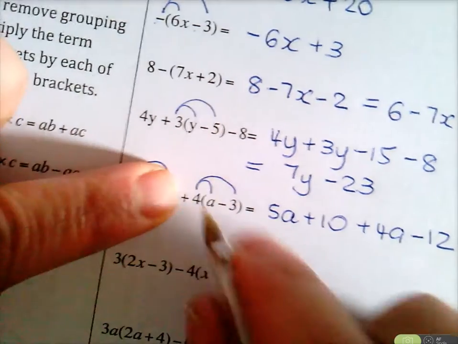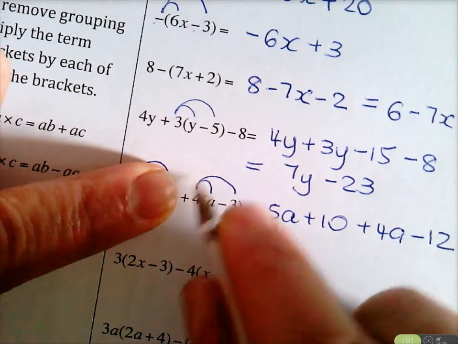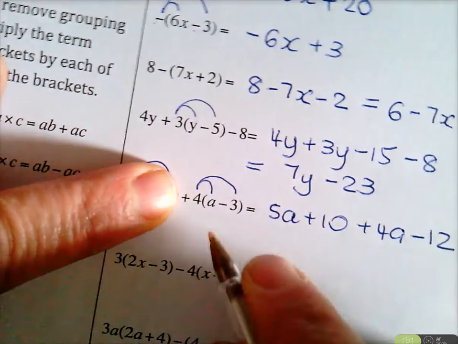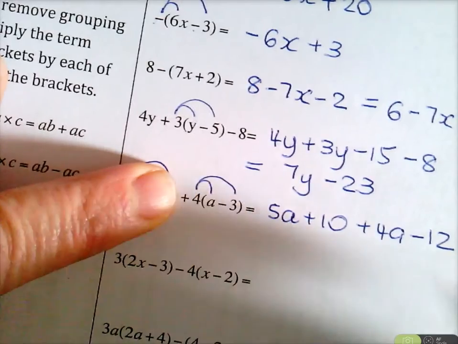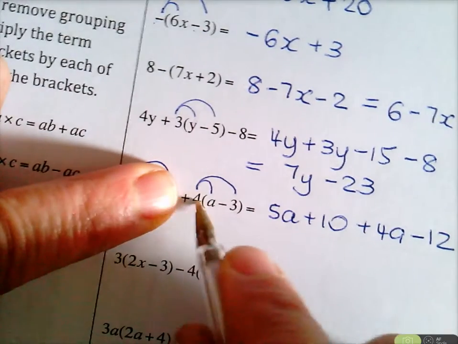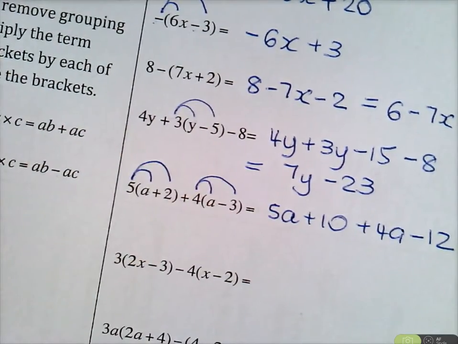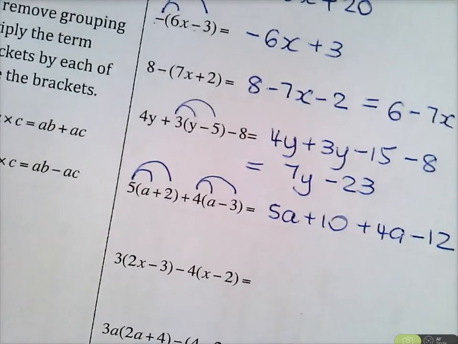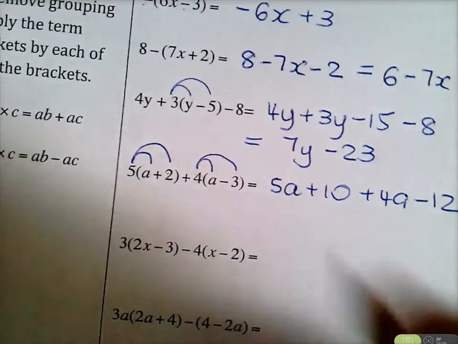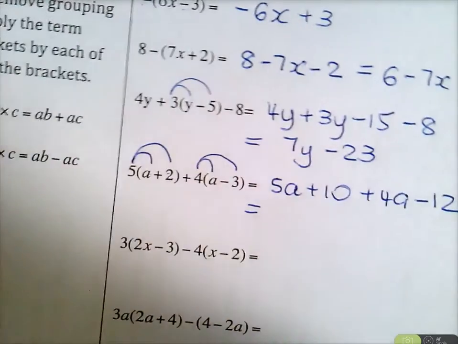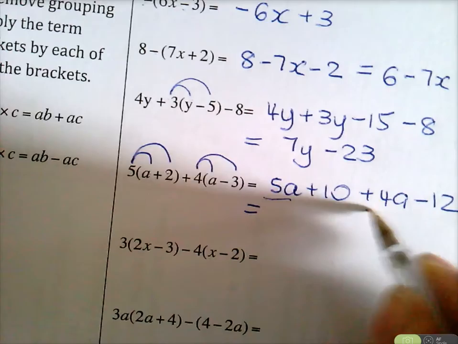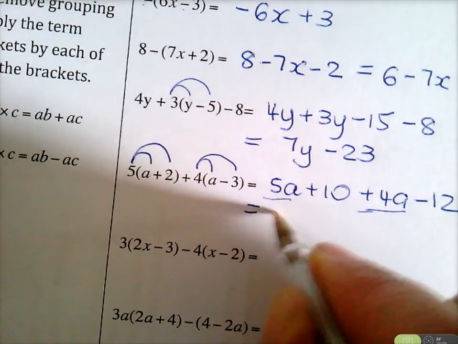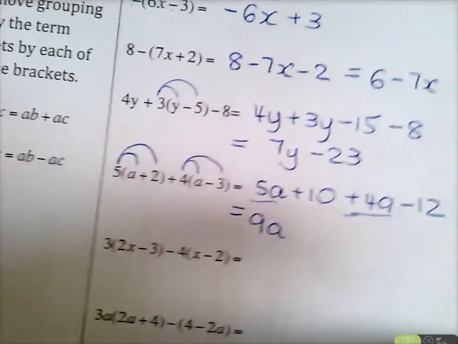I just go 4 times A is plus 4A. And 4 times 3 is minus 12. Because it's like a plus 4 times a minus 3. It is the easiest way to do it, especially if you've got negatives in between like the next question. Are there any like terms here, girls? 5A plus 4A is 9A. And let's look at the numbers. What have you got?